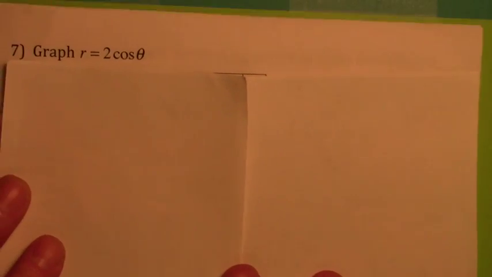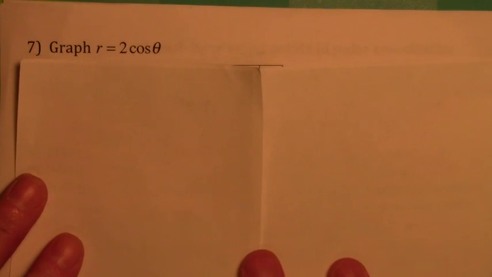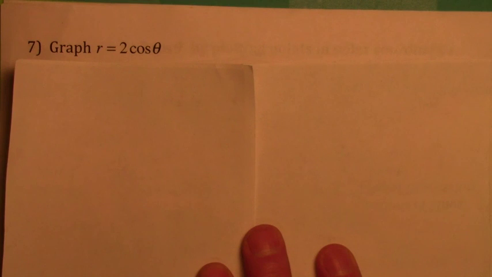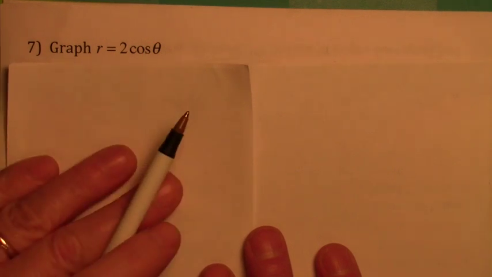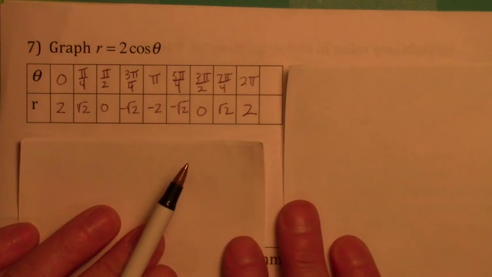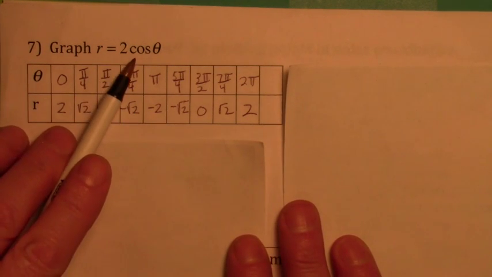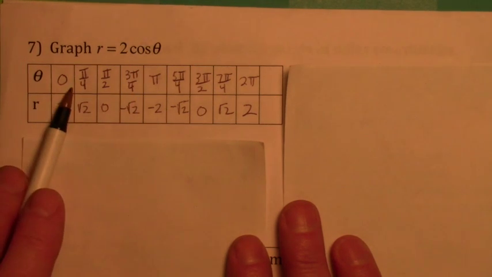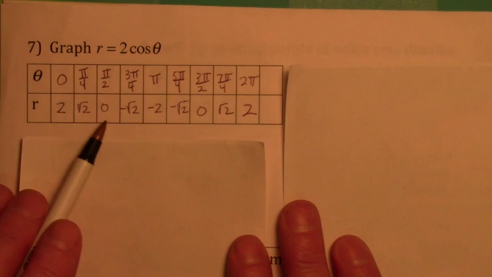Okay, by far the most important thing in this section is being able to recognize what certain graphs look like in polar coordinates. I don't assume you know that, but there are about 4 main ones that you should really learn to recognize. The way you learn it is you start plotting some points and graph it by hand at first. Remember, theta is an angle, so you pick some values of theta. I just picked multiples of pi over 4, and I plugged them in.